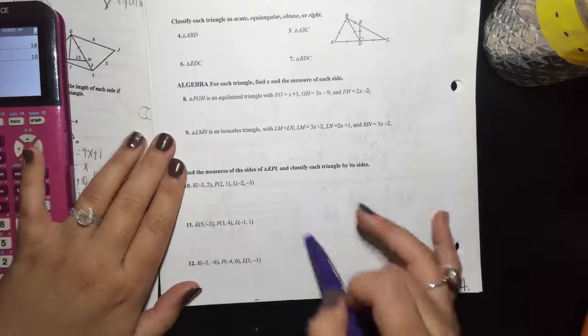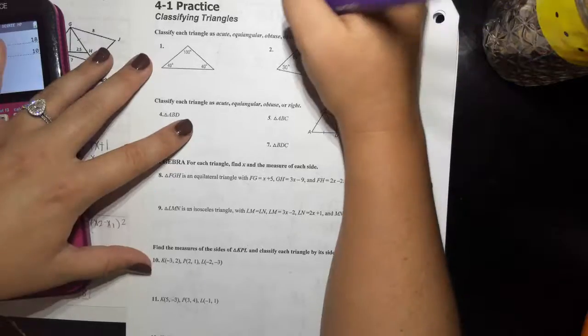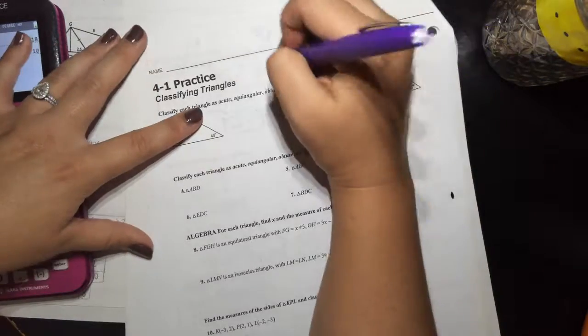Alright, when you're done, you have practice on the back. These distance ones down here can get long, so I'm going to cut out 2 of them, and I want you to just do 1 through 10 on this page.